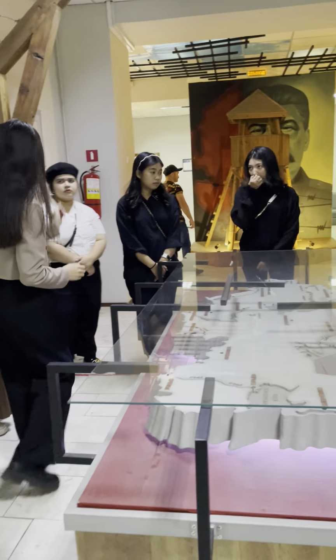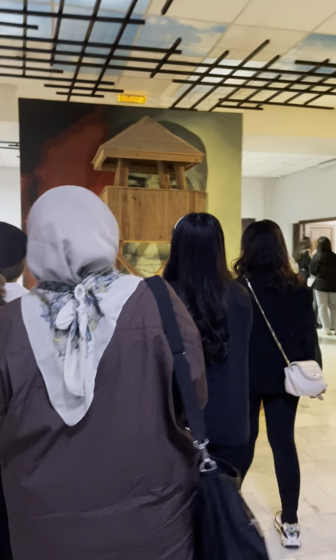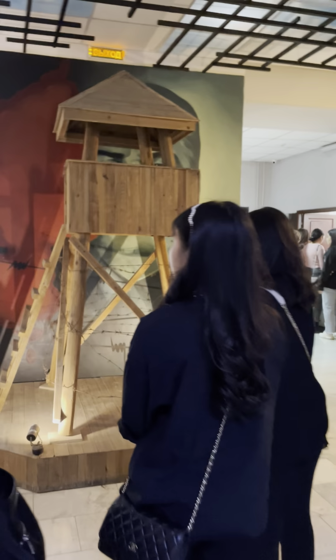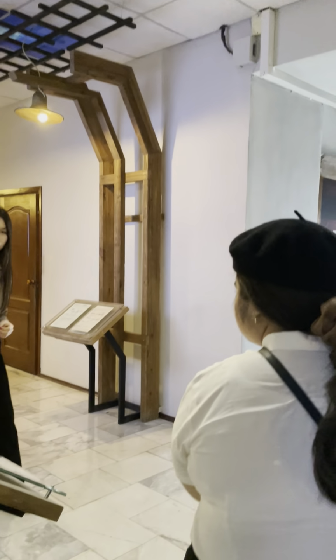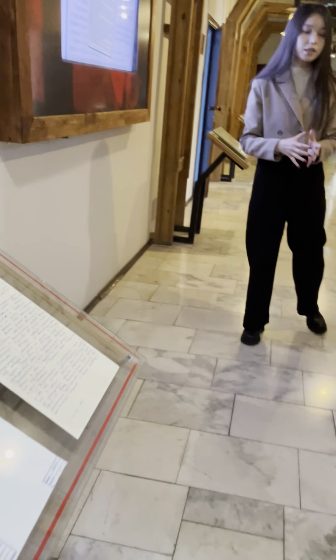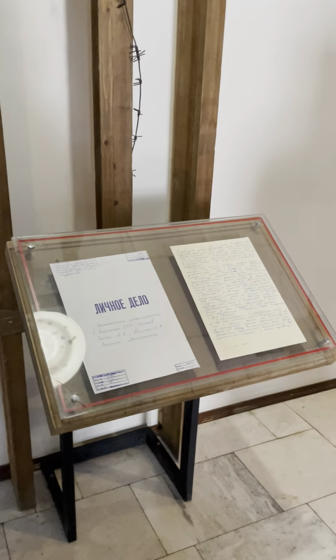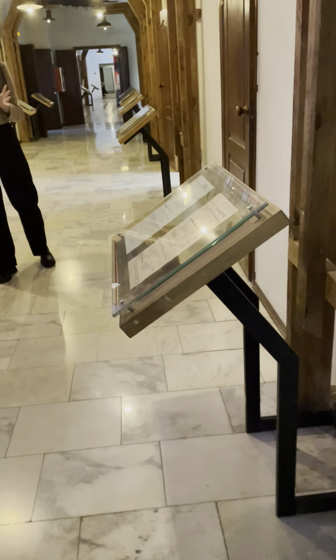And there is presented the model of the tower. On the background of the tower, there is Stalin's portrait. Technically, that says that he watches what is happening through this watchtower. And in turnstiles, you will see the personal files of the prisoners who were sent here for 5 or 10 years. And these lamps belong to the 1930s to 1940s and were found in Dolinka village in the 1970s.